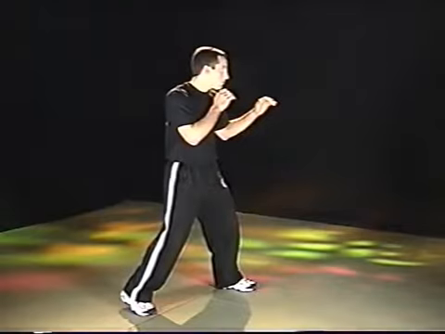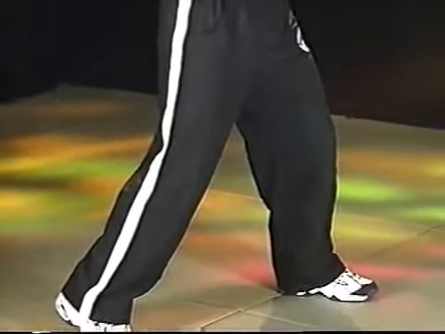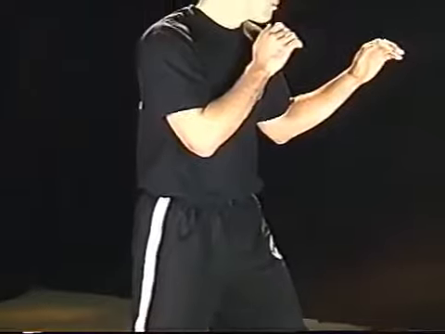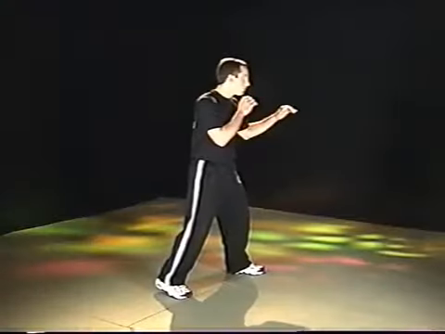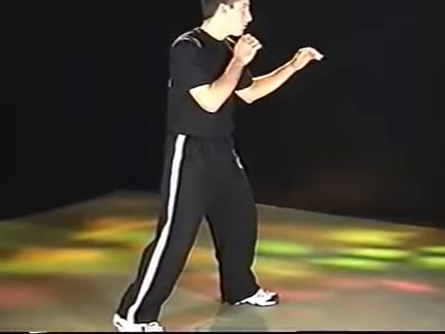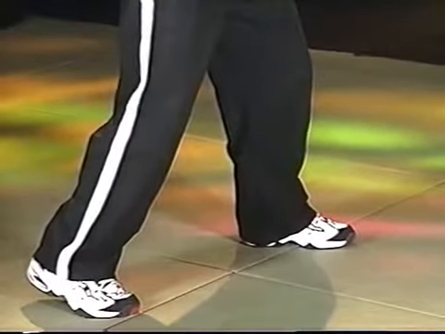The palms are about chin height. When you are in this stance, you can easily attack with punches, kicks, and move freely and dynamically.